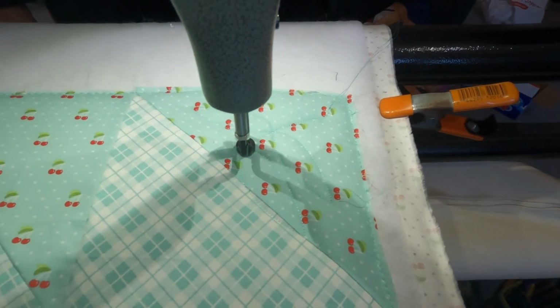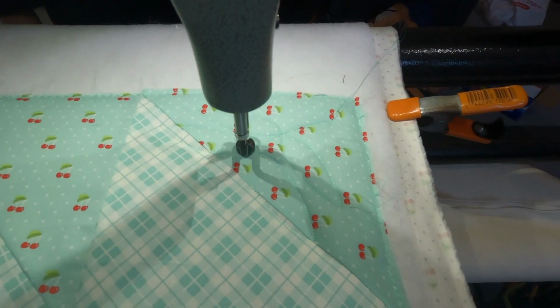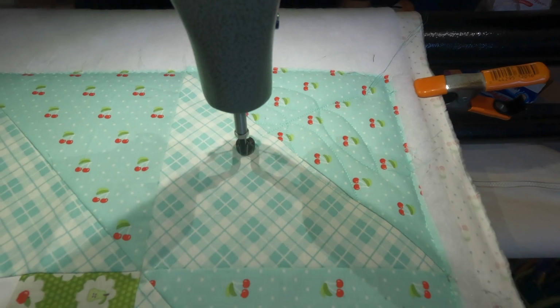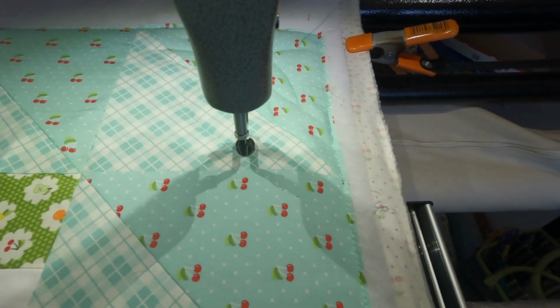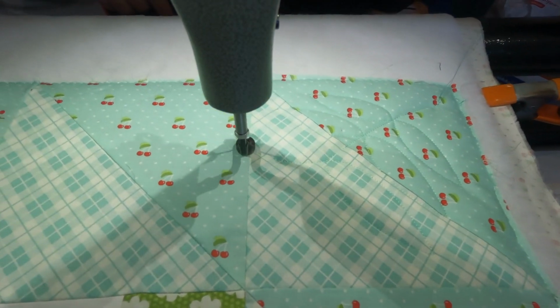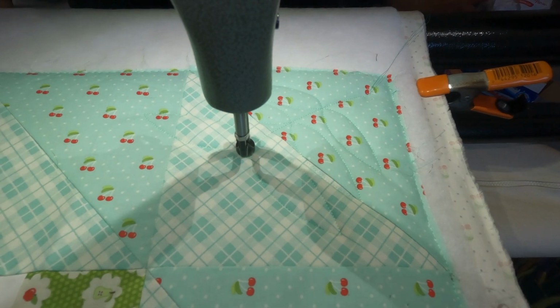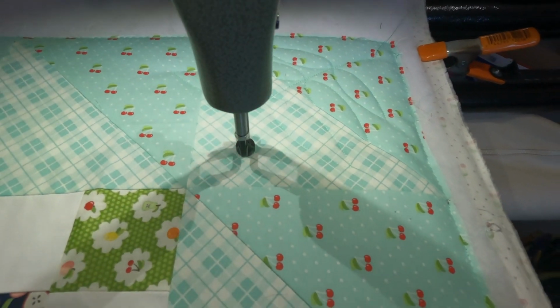It's a very nice stitch out. It's actually a mint green thread. It matches the quilt almost exactly. And with this lovely white background, very much like the cherry fabric right here, it looks so amazing. This would make a really nice picnic quilt for sure.